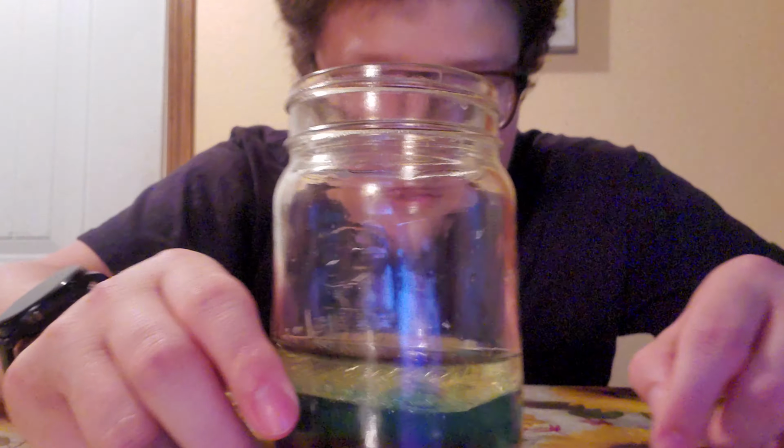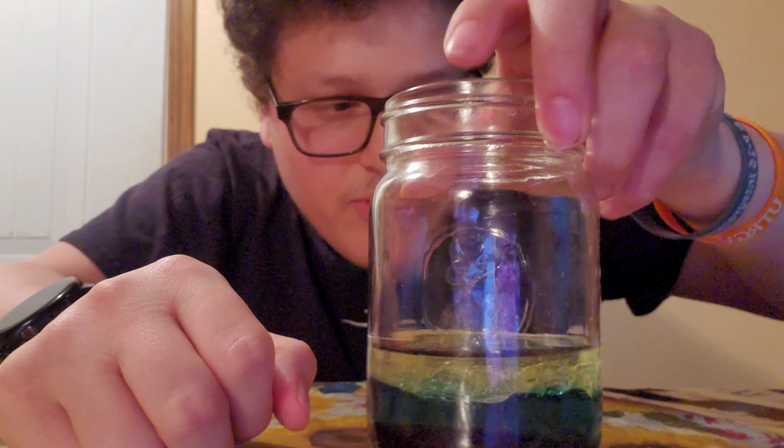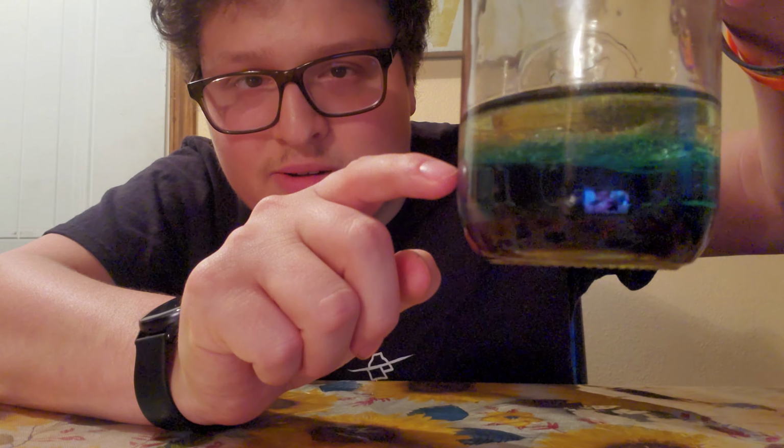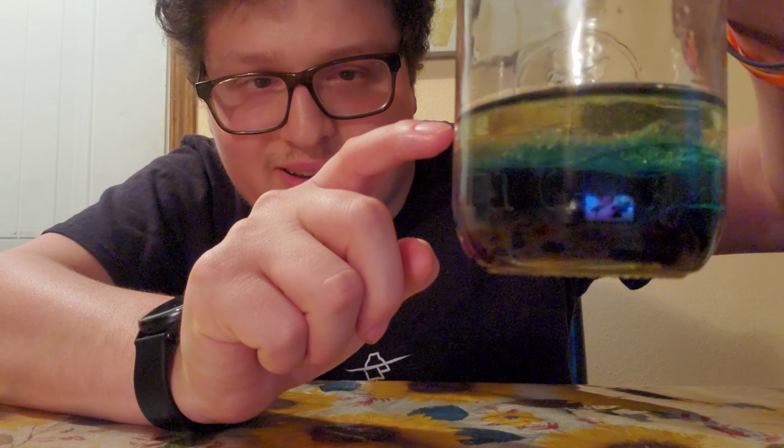And let me see if it'll work, but if I was to shake it up a little, it mixes for a little bit, but you can see that it returns back to its original place for the most part. You can still see that you have the syrup at the bottom, the blue for the water, and then the cooking oil up top.